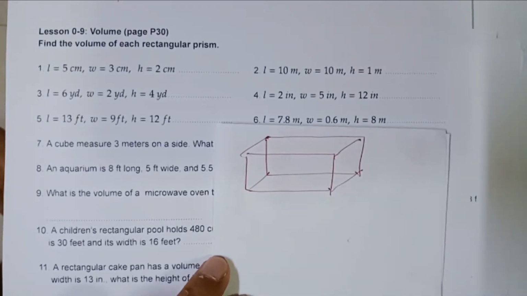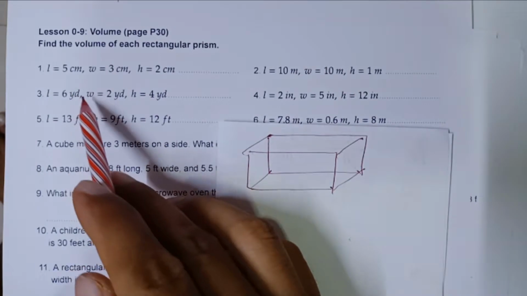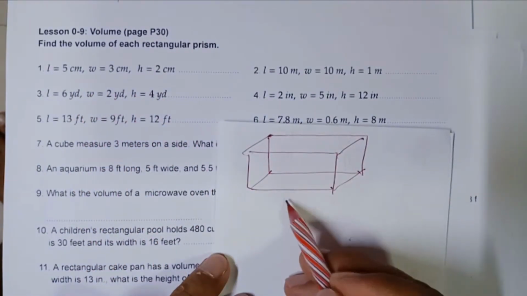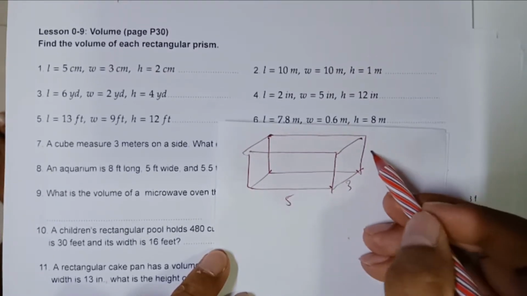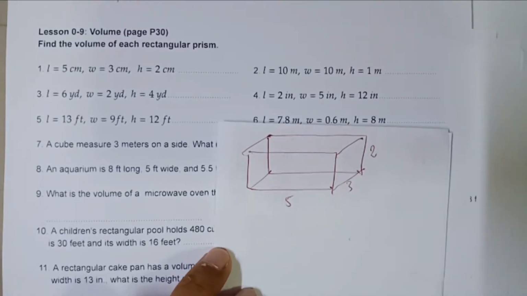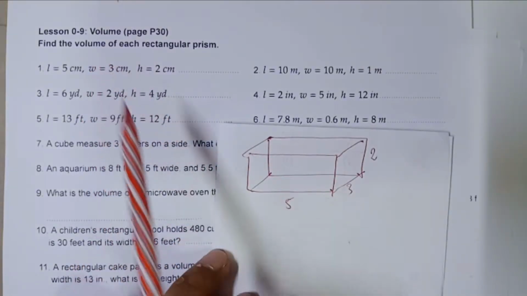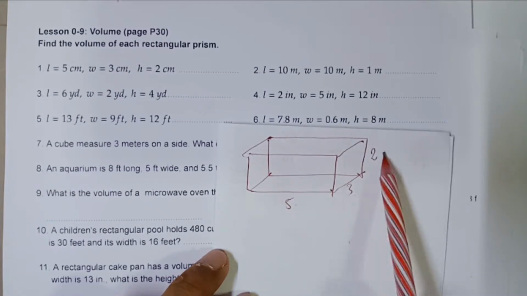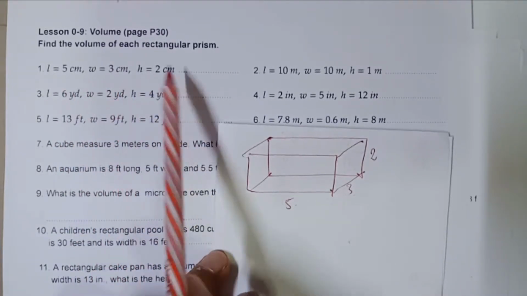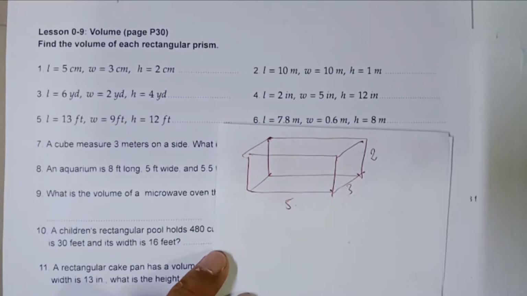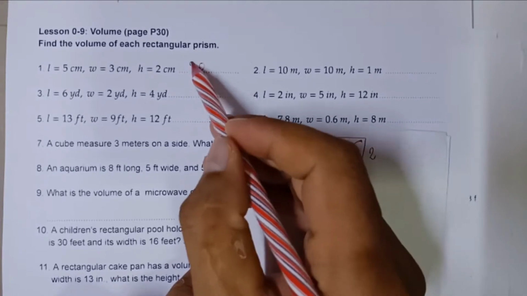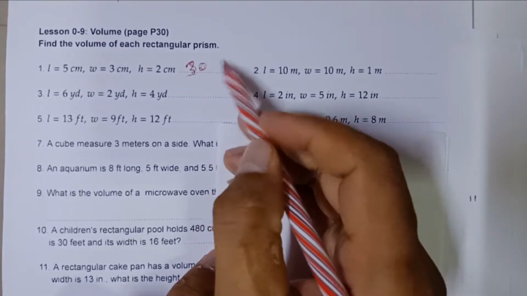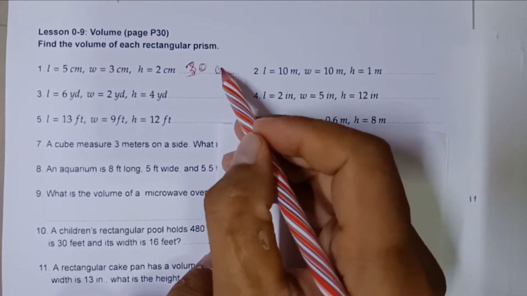Okay, this is a rectangular prism. They give you the length, the width, and the height. The length is 5 centimeters, the width is 3, and the height is 2. To find the volume of this rectangular prism, all you need to do is just multiply all of these numbers together. 5 times 3 times 2 gives you 30, but since this is volume, it's not in square, it's going to be in cubic centimeters.